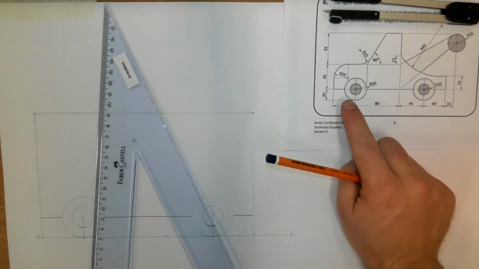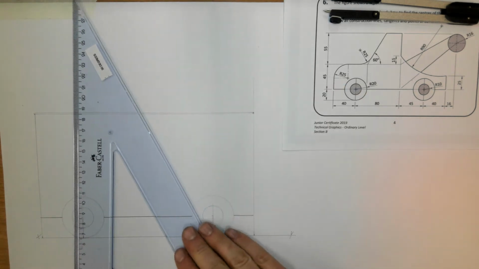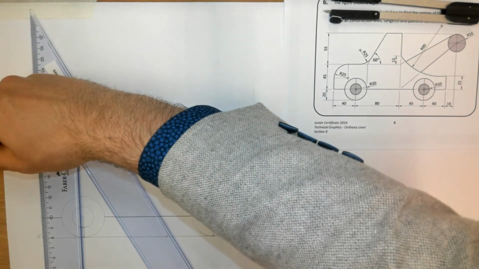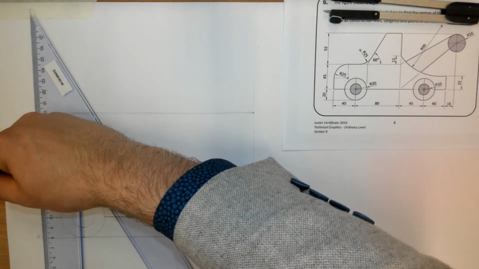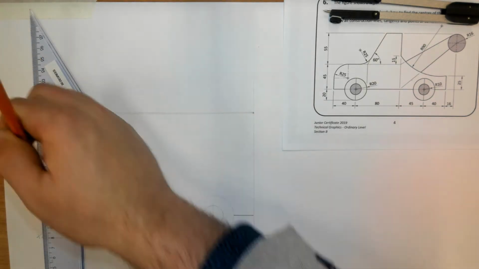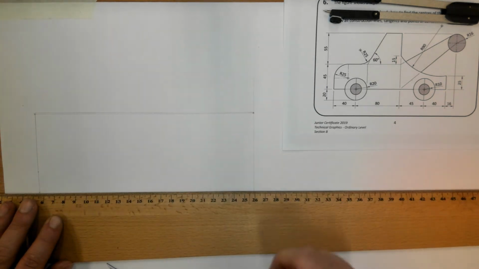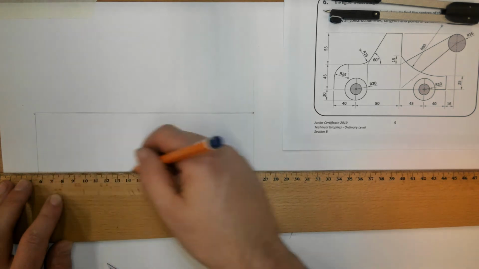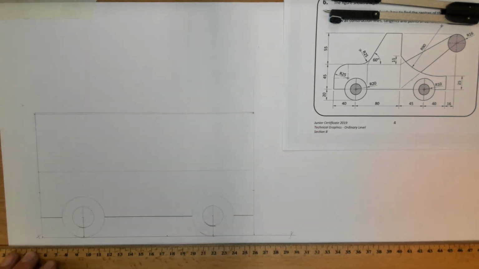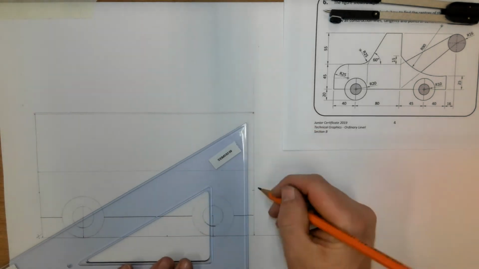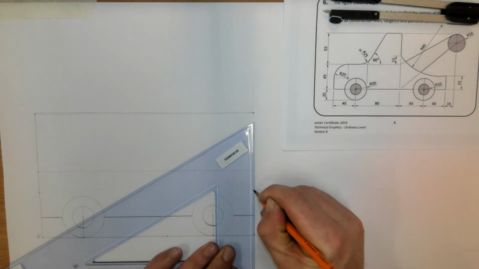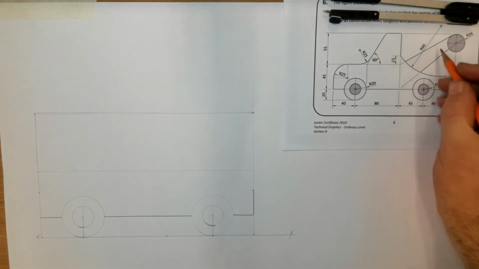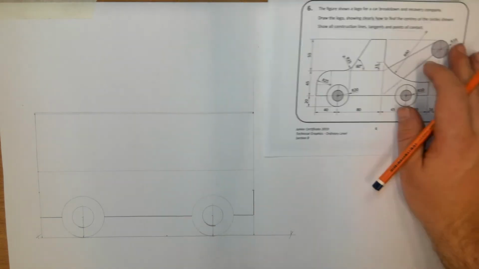Okay, and then we'll mark up our dimensions here. 45 here on the left. And then that 25 I'll mark up there as well, and just put it on the other side. So I can mark there. Alright, I'll deal with getting this curve here now.